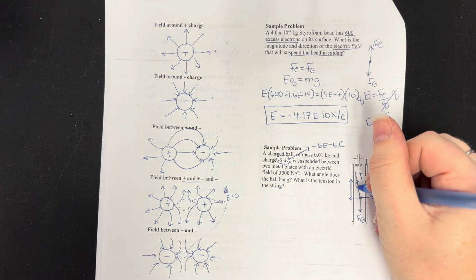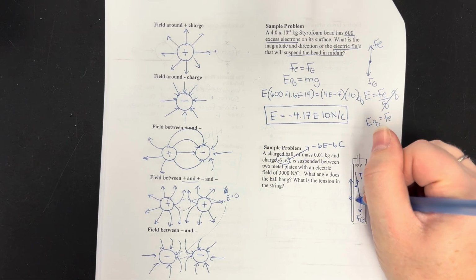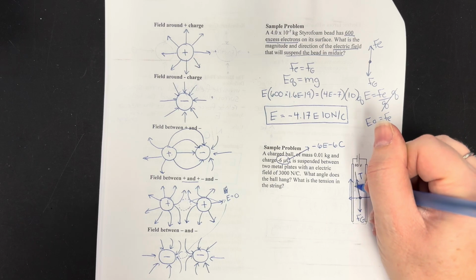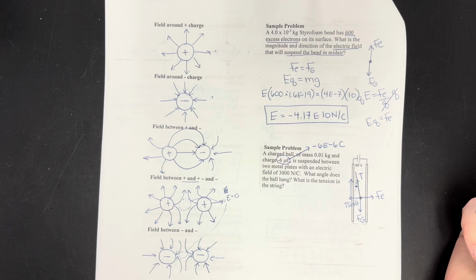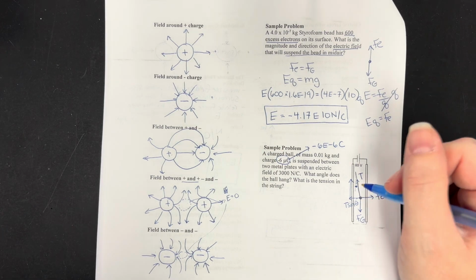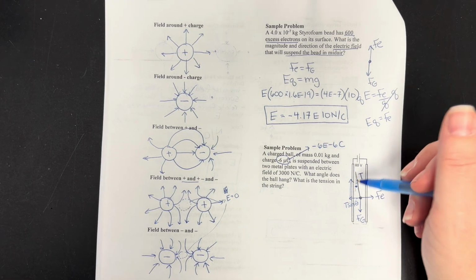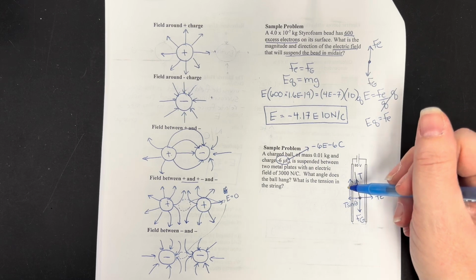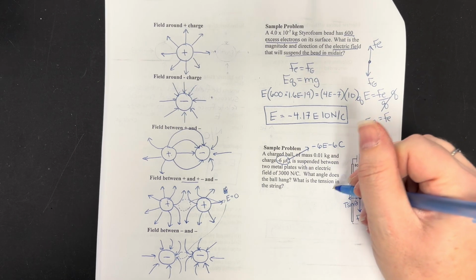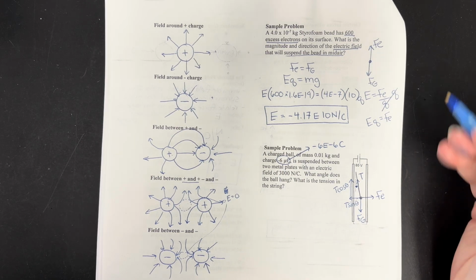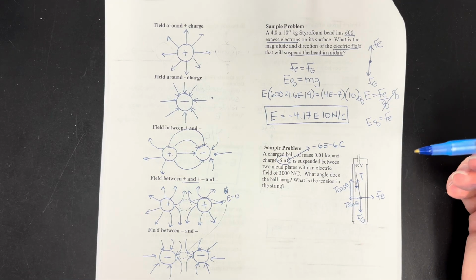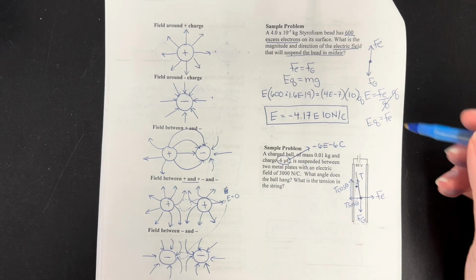If this is my angle right here, this is the side that is opposite that, so I'm going to have T sine theta, because sine always goes with opposite. Sine is the opposite over hypotenuse. And if this is my angle here, this side is the adjacent side, and adjacent always goes with cosine. Okay, so if we're suspended here, I can say there are two sets of forces that are equal, right?